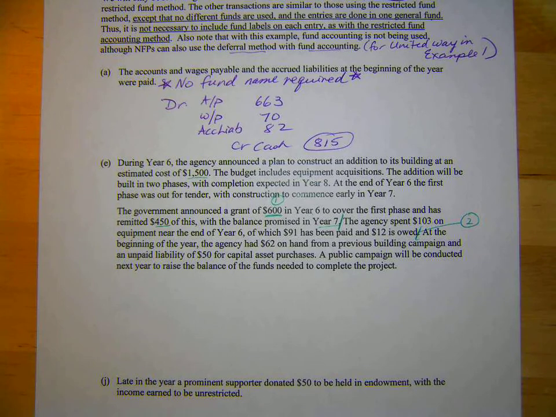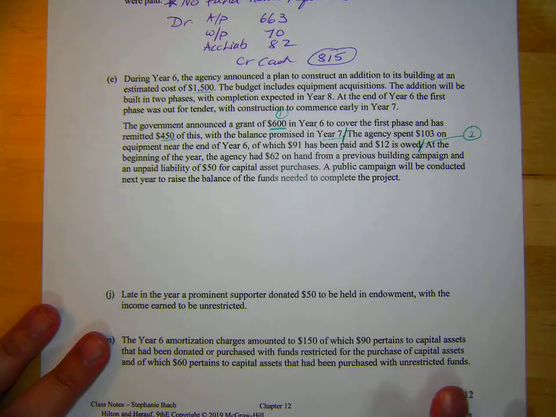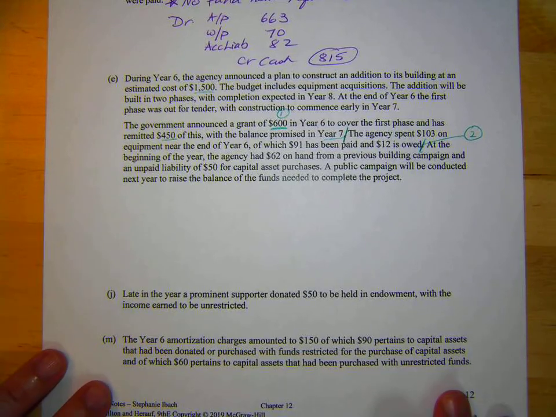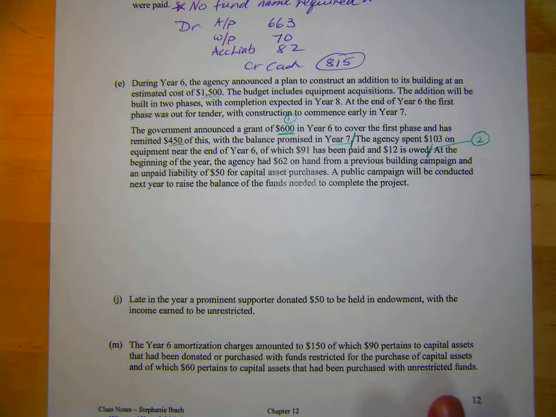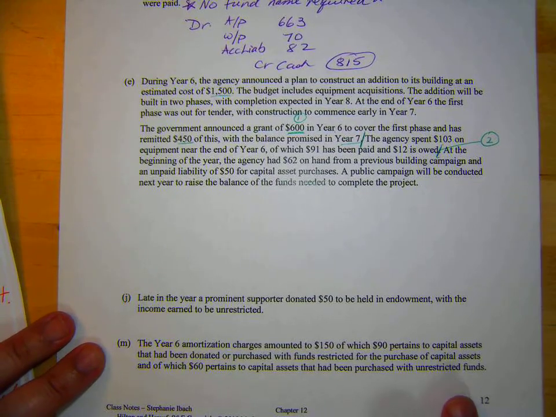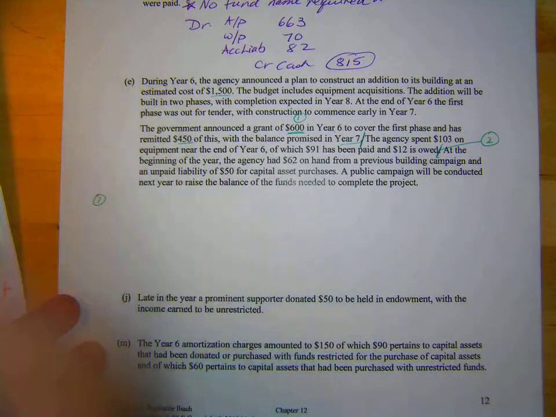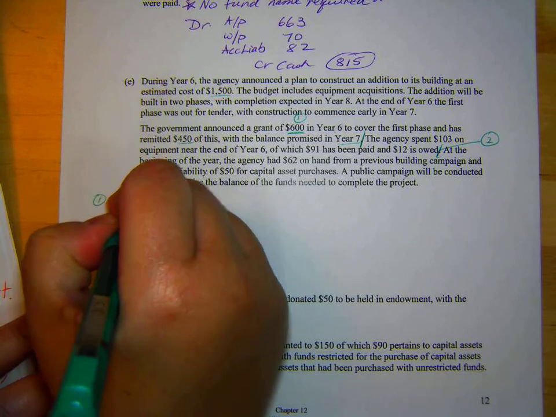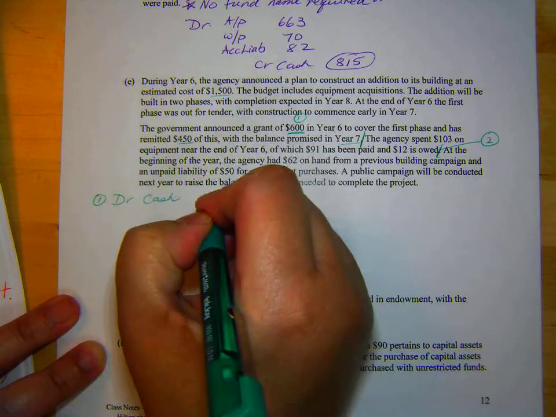So the first one. Remember, we don't need to say any fund because there isn't one. However, it will have to be deferred because it's restricted. So we've got cash of $450.